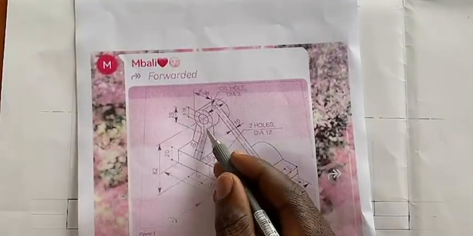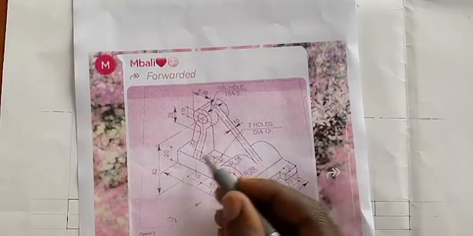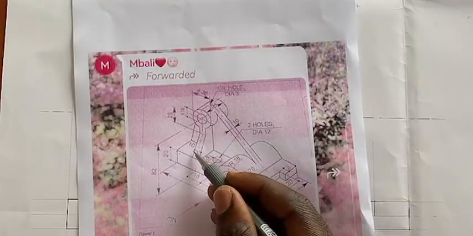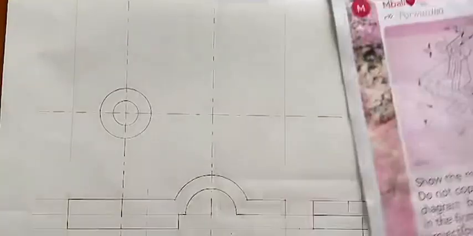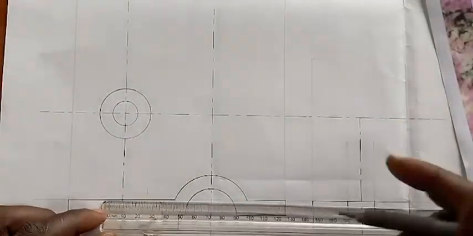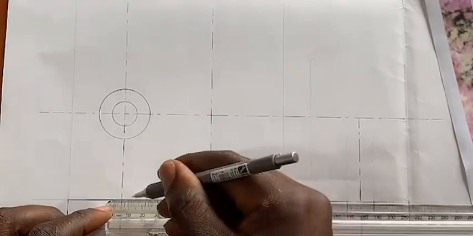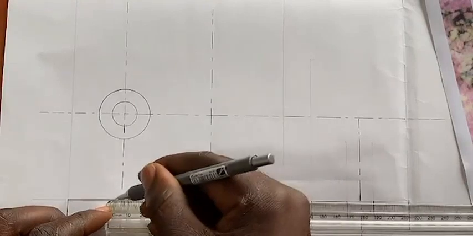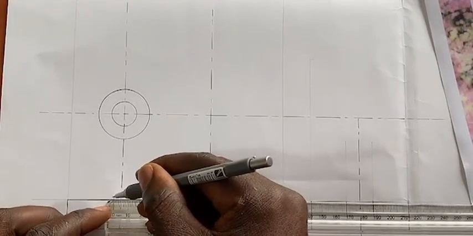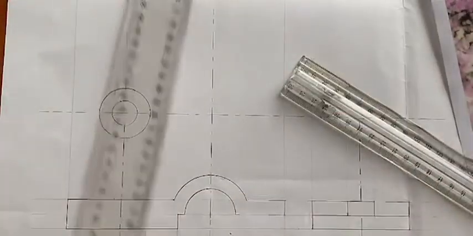So there is a supporter of 10 millimeter. So you're going to say 5 this side and 5 this other side. So I simply mark it 10 and mark it 0. Understand?